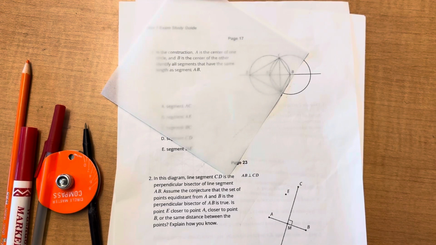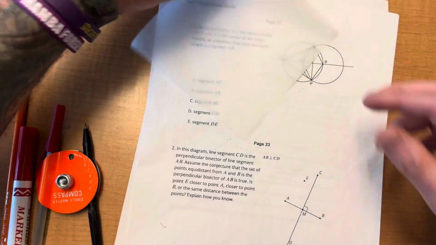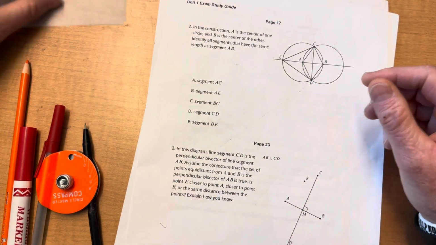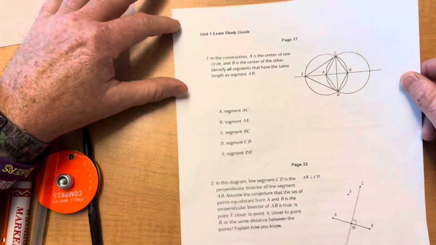Love this stuff. Again, $9 for 1,000 sheets. If you're not doing your homework, that's a problem. And if you're not doing your homework because you don't have materials, just come see me.